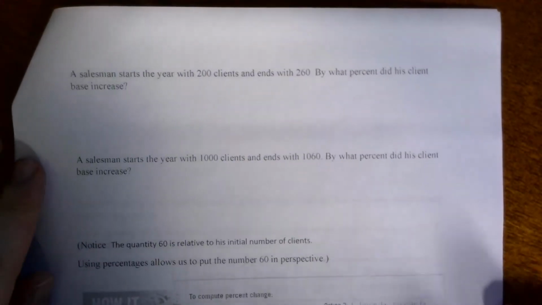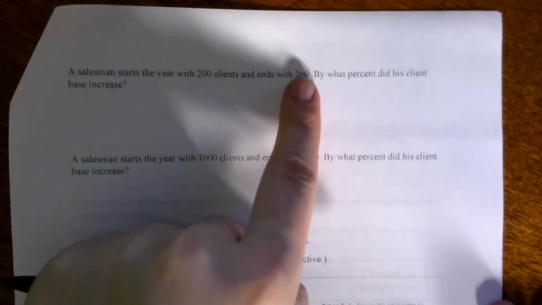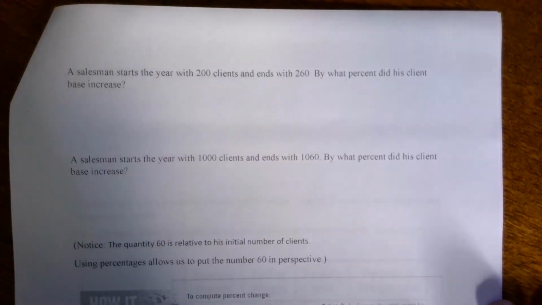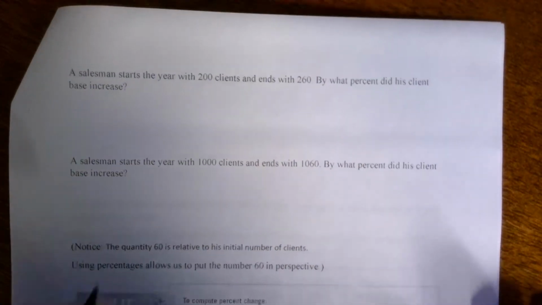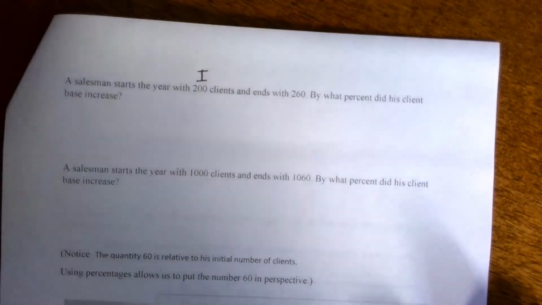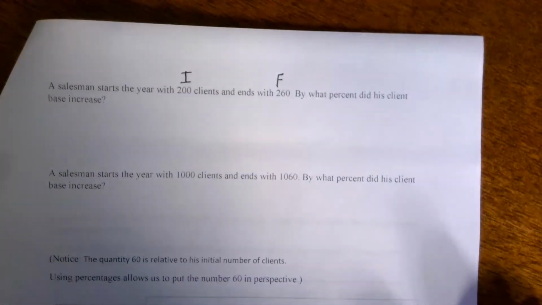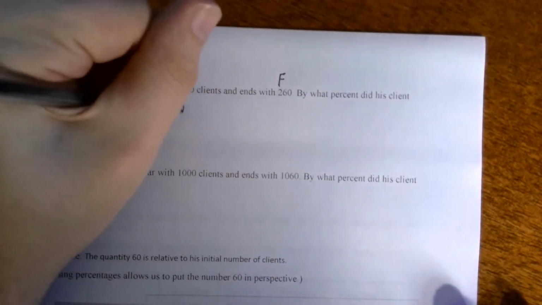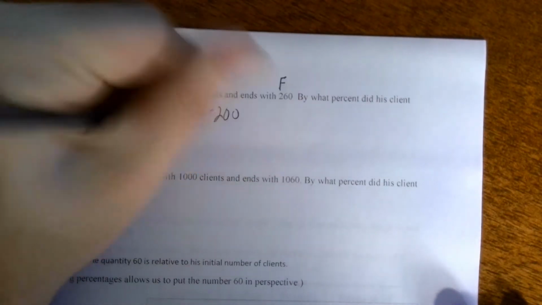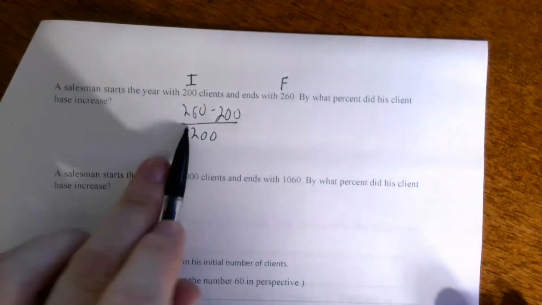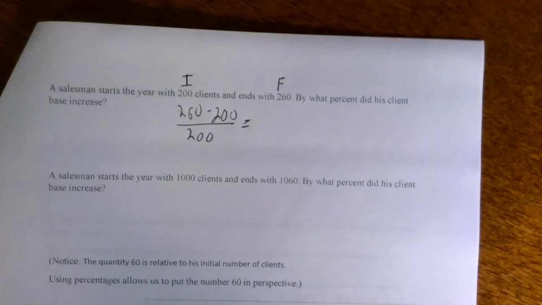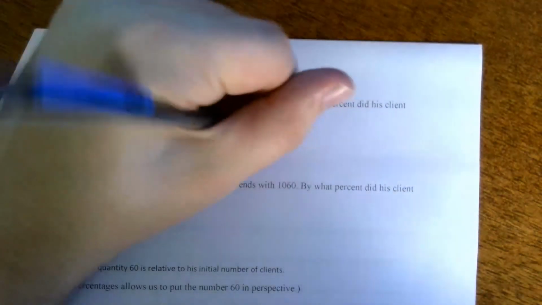So let's try another example. This example says, a salesman starts the year with 200 clients and ends up with 260. By what percent did his client base increase? So we know that we started with 200 clients, so that's our initial. We ended with 260, that's our final. It says by what percent did it increase? Well, we just plug it into the formula, right? So 260 minus 200 over 200. Final minus initial over initial equals 60 divided by 200, and then multiply that by 100%, we get a 30% increase. Okay?